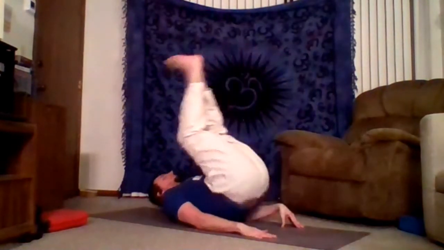Inhale, slowly come up. And prepare for one final inversion. Make the choice that's right for you. Stick with it. Once you reach your final posture, eyes closed. Just notice what it feels like to be upside down. Heartbeat might be slowing.